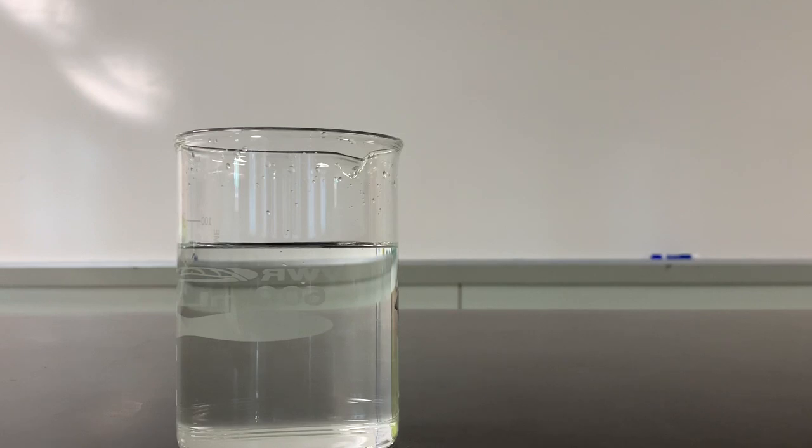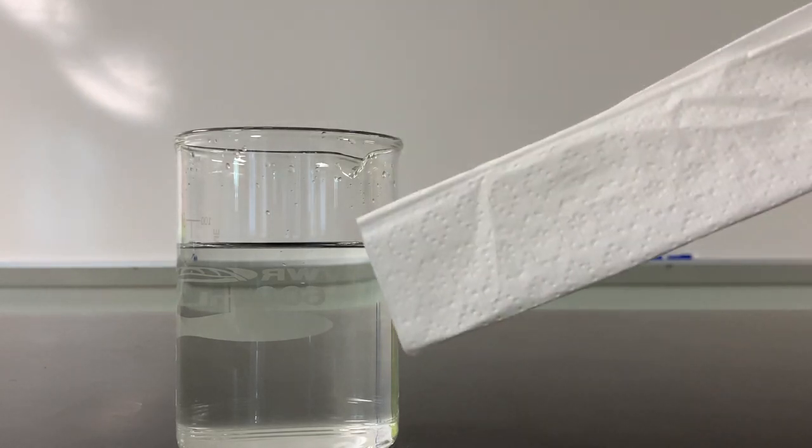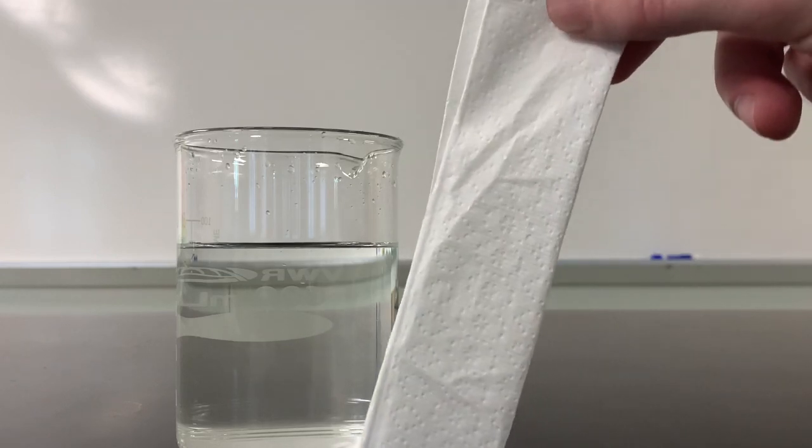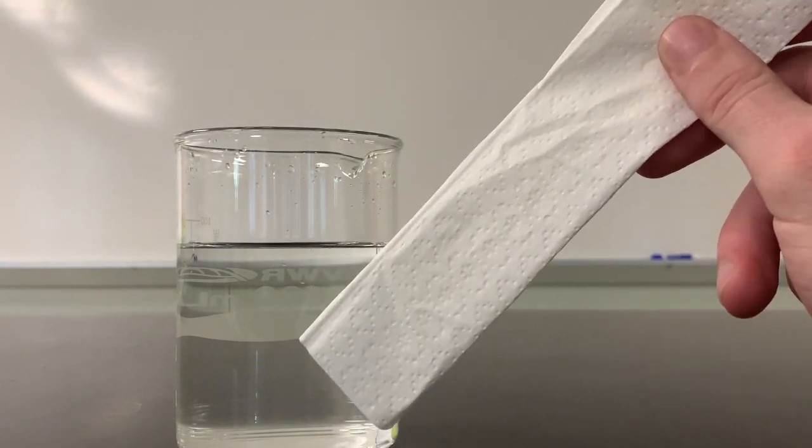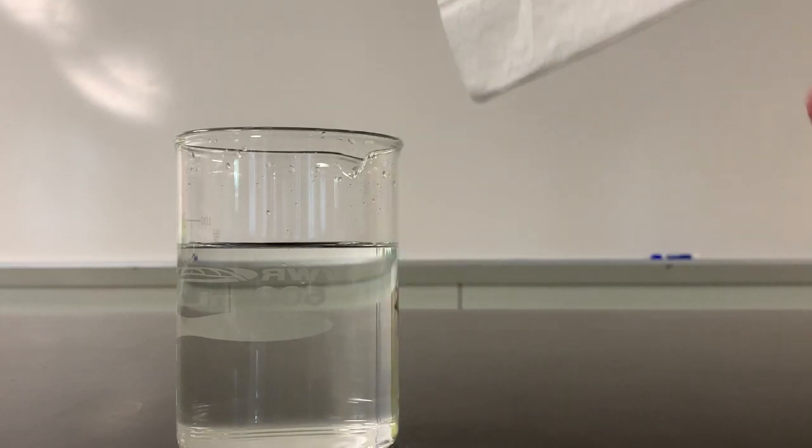All right, now the last experiment I'm gonna do with these water properties is called the paper towel dip, and it is exactly what it sounds like. I'm gonna take this paper towel and dip it into the beaker of water. We're gonna observe the changes that are happening with the paper towel more so than the water. So let's dip it in. All right.